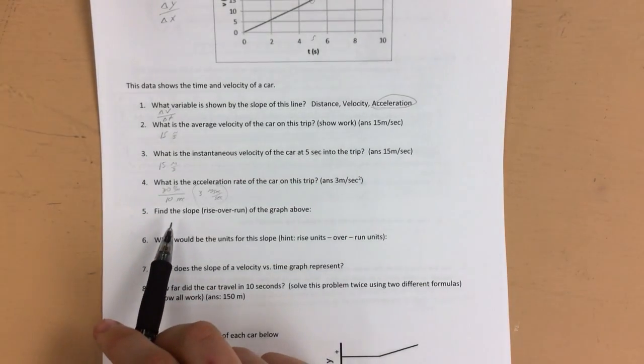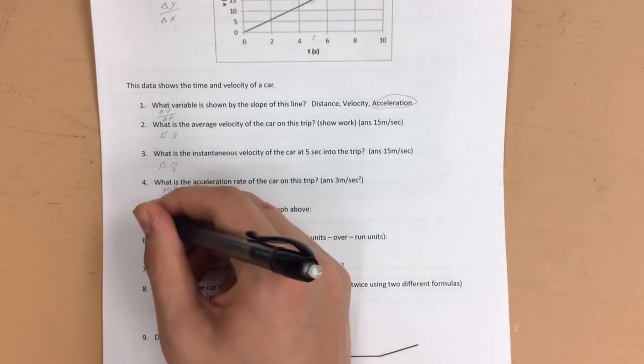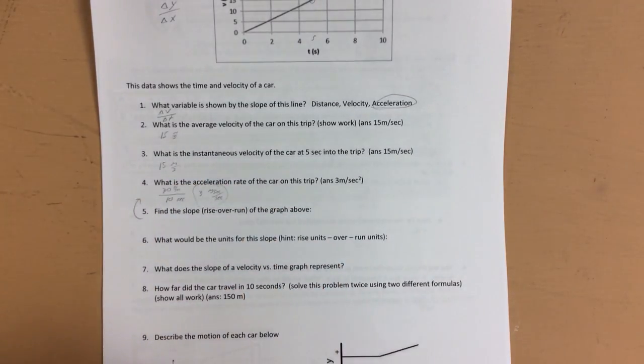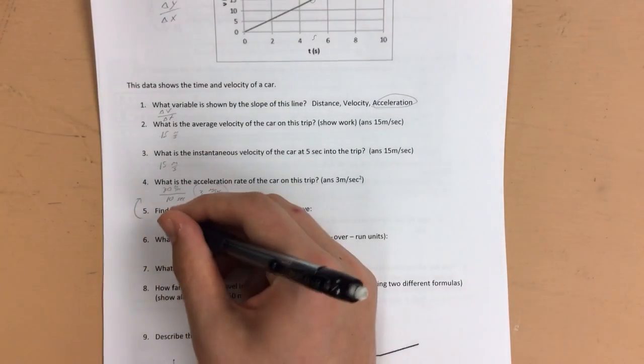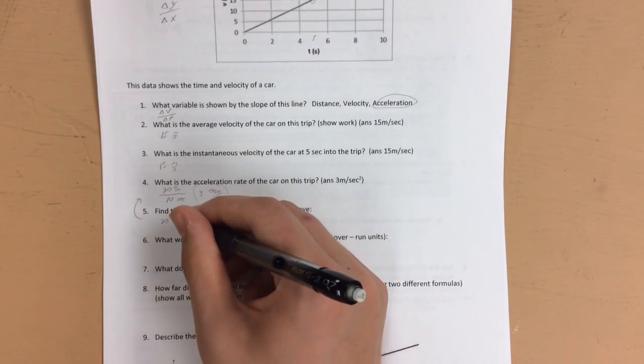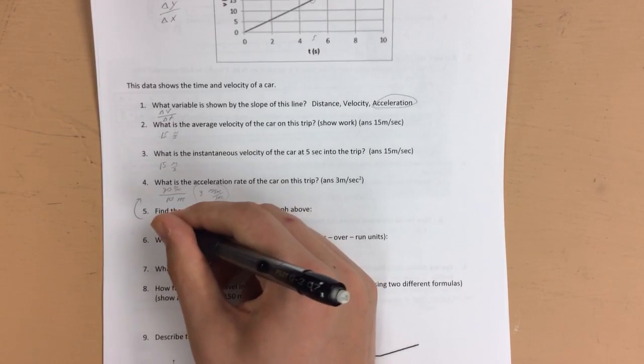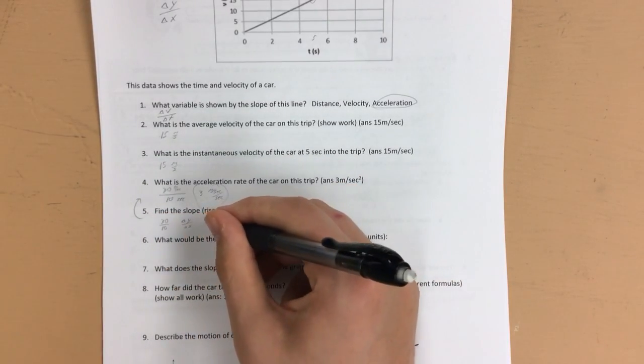Again, the slope is the acceleration rate. They are the same thing. We mentioned that in problem number 1. It's the change in y over change in x, which is 30 over 10, which is 3.